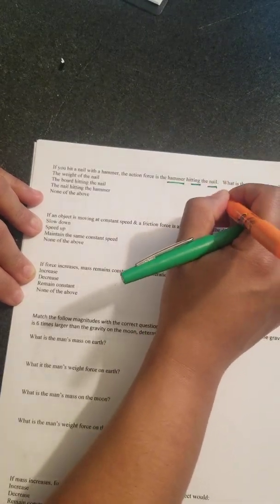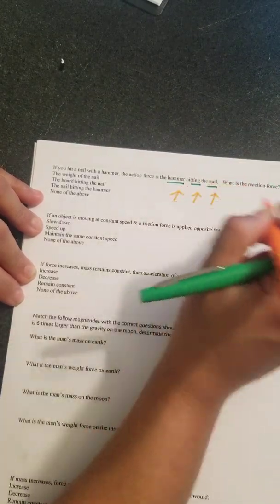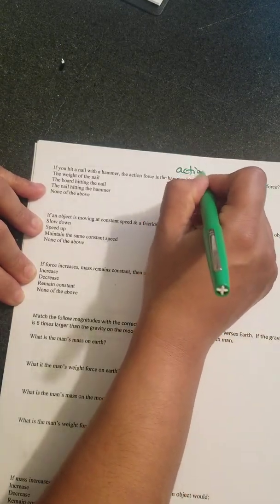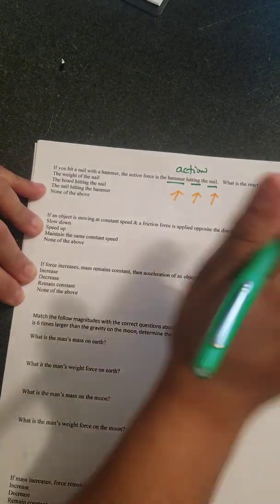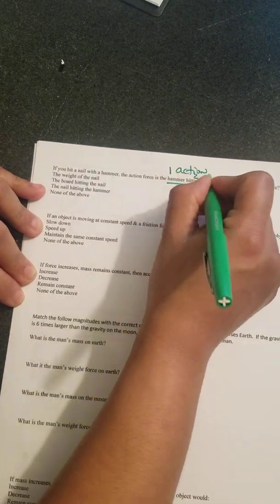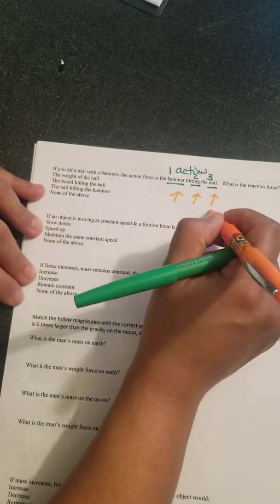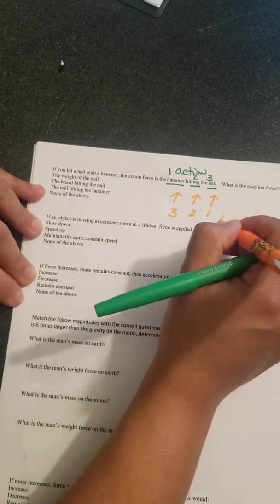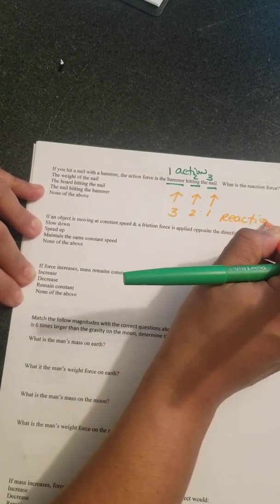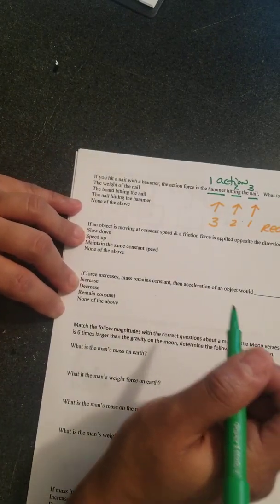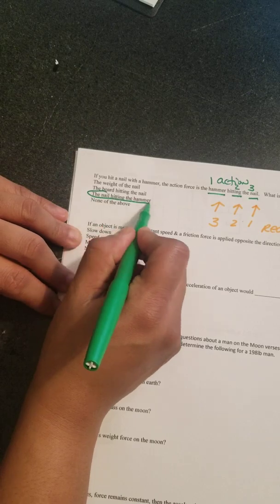It's going to be the nail hitting the hammer would be the reaction. This would be the action, and the reaction is the same thing but flipped. Now let's find the correct answer. The correct answer would be the nail hitting the hammer, and here it is.